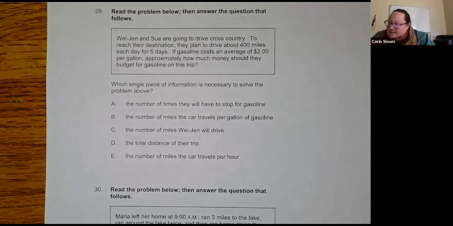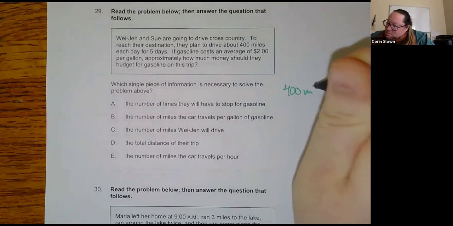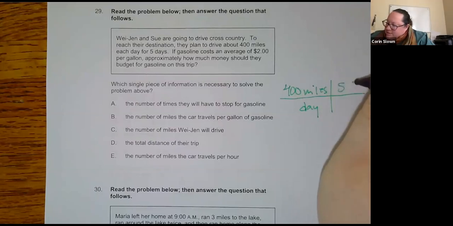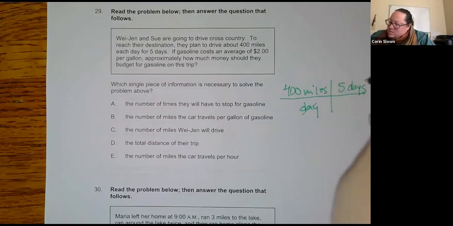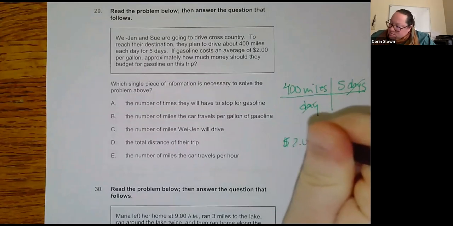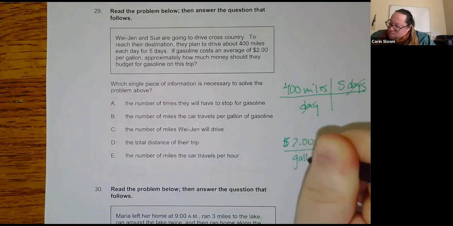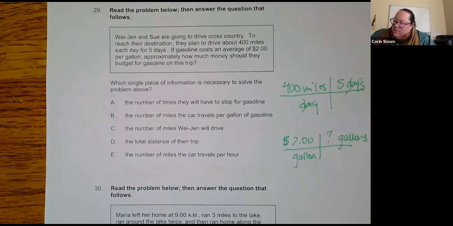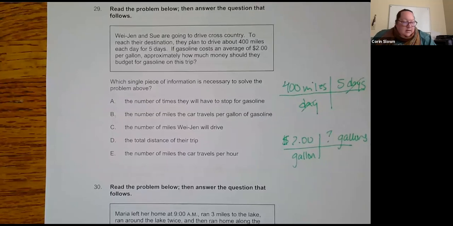So they tell us that we have 400 miles per day, and we know that they're traveling for 5 days. All right, so we know the total number of miles that they need to travel, right? They tell us the cost of gasoline, right? So they tell us that gasoline costs $2 per gallon. But we don't know the number of gallons, right? And so the way to solve this problem is to think about the miles per gallon, right? So we know our total number of miles, but we need to know the miles per gallon that the car can travel.